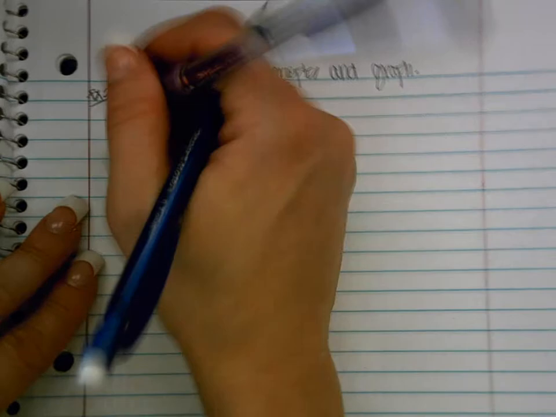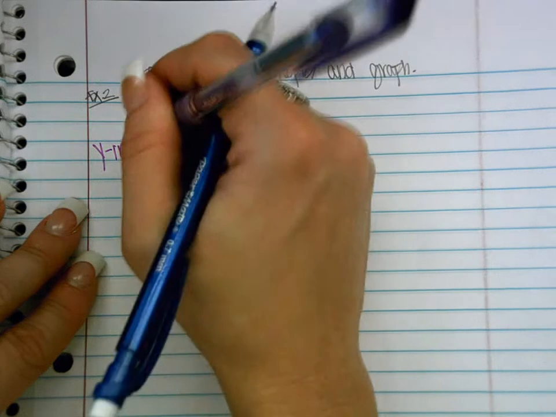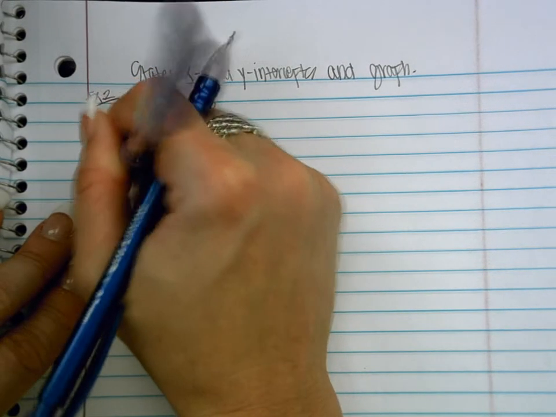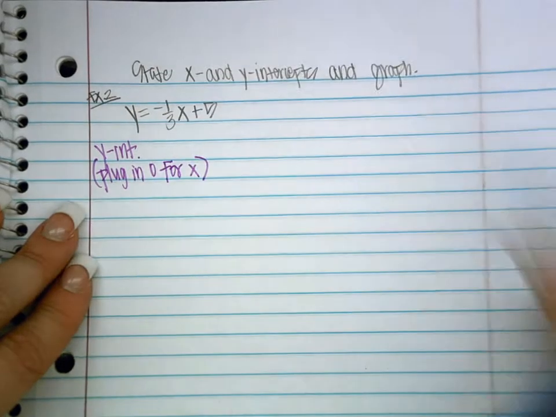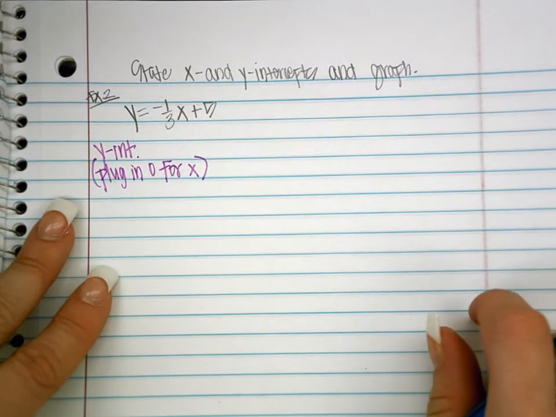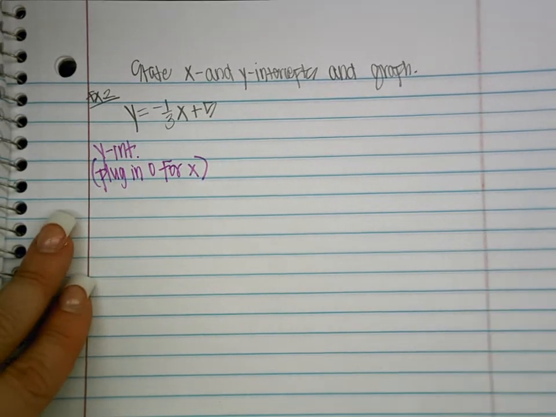So let's start with our y-intercept. Okay, to find y-intercept, let's write ourselves a note. Plug in 0 for x. Okay, so to find y-intercept, we plug in 0 for x. To find x-intercept, you plug in 0 for y. So you plug in 0 for the opposite letter of what you're trying to find.